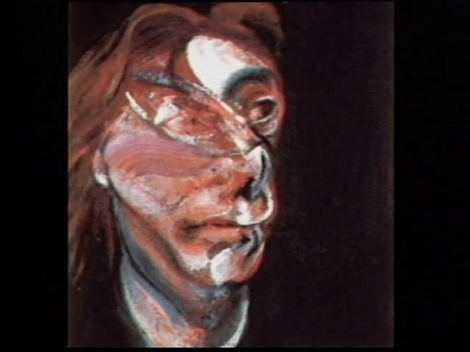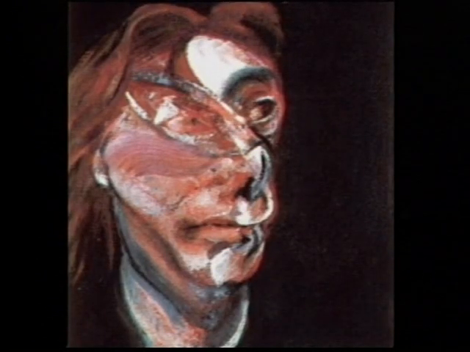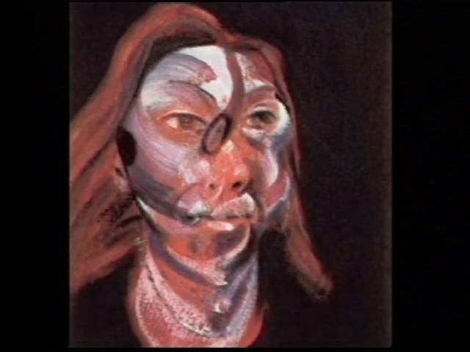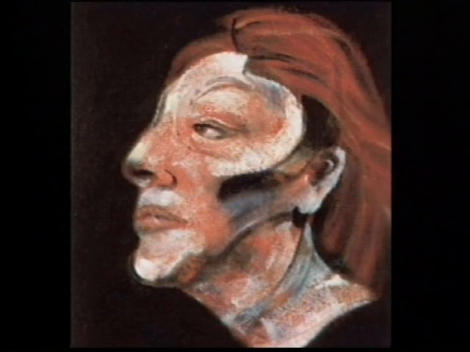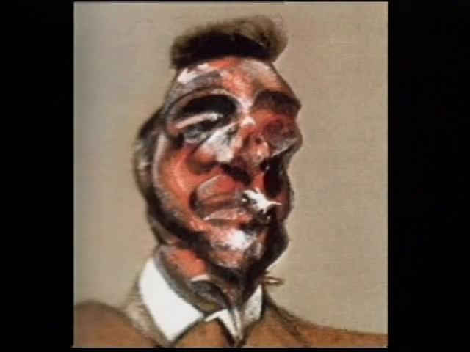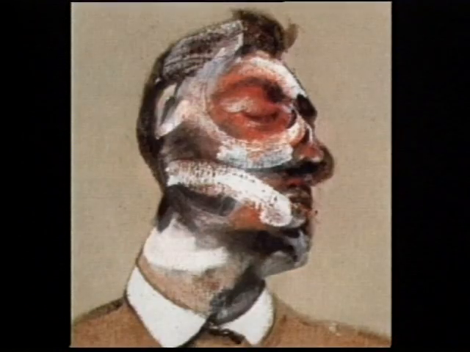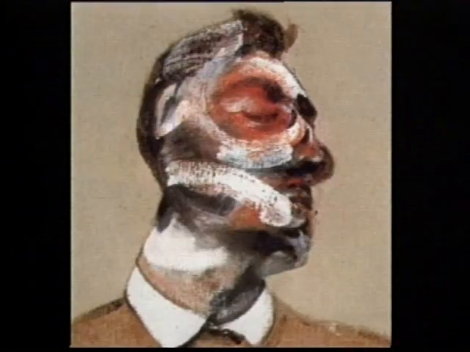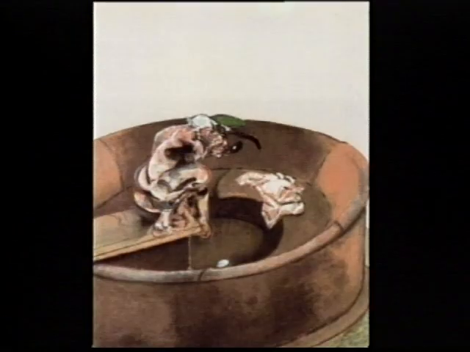Three Studies for Head of Isabel Rawsthorne of 1965. The small triptych format of this portrait has proved an effective one for Bacon. The frontal and paired profile views are like police records. Three Studies for the Portrait of George Dyer on a Clear Background of 1964. Bacon's probing portraits, however, could not be farther from the sleek, glamorized likenesses created by Warhol.